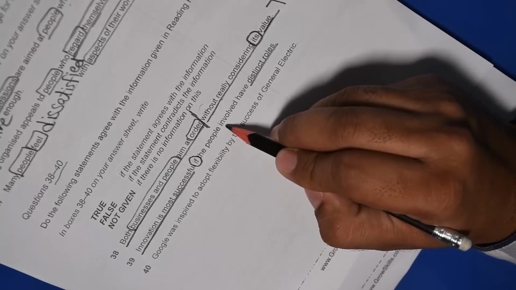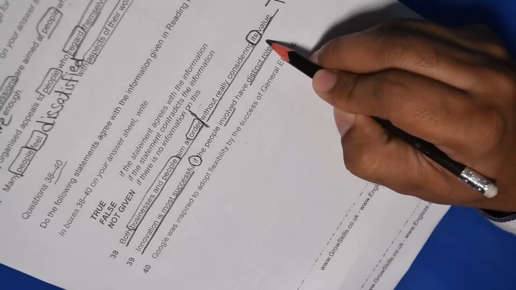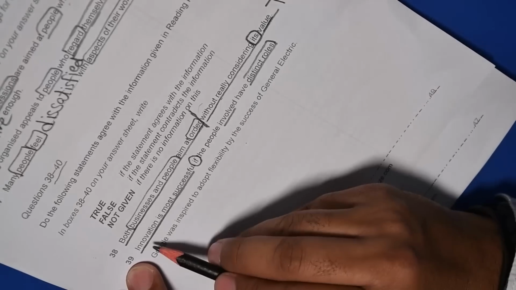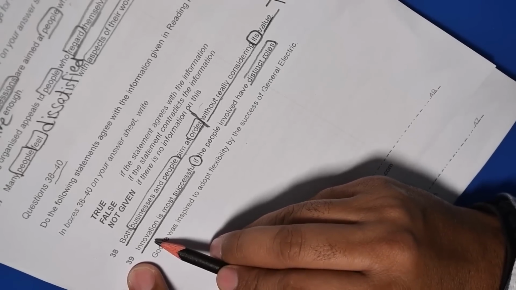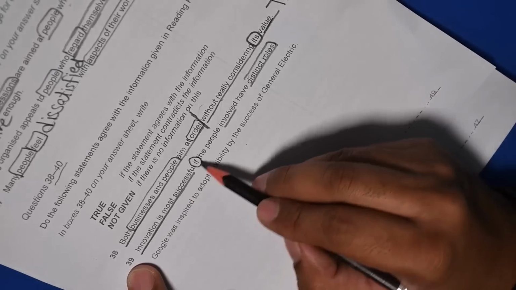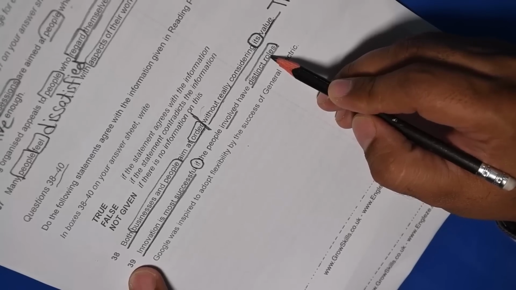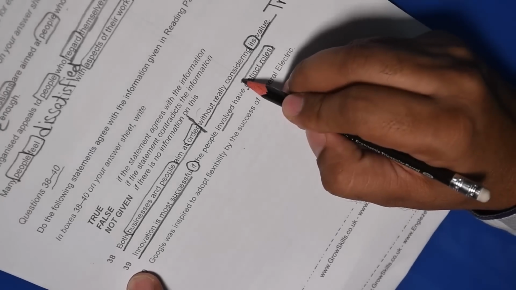If people involved have distinct roles, then innovation is most successful. If it is so, then it's true. Otherwise, if innovation is most successful if people involved have non-distinct roles, then it is false, and otherwise it's not given. Now for distinct roles, they will use some other words, and for innovation is most successful, they might use other words as well.